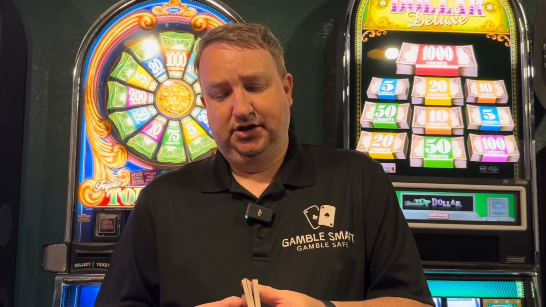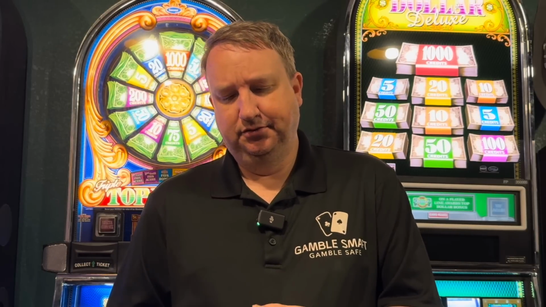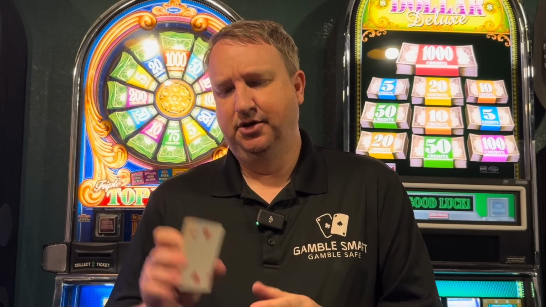So the final thing that I want to say is, to answer the question, are RNGs different based on the denomination? No, not technically. The RNG, again, is the same. What's different is what the RNG is picking from. So think of the deck of cards like this.